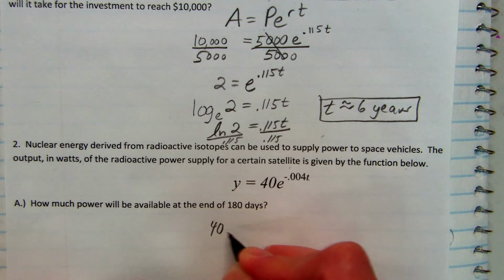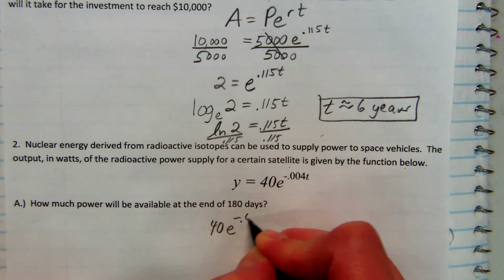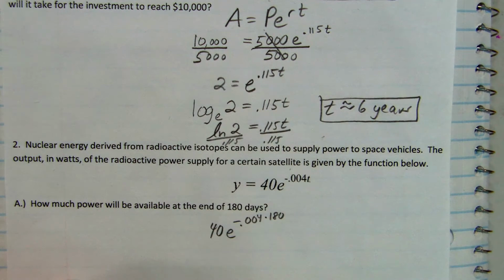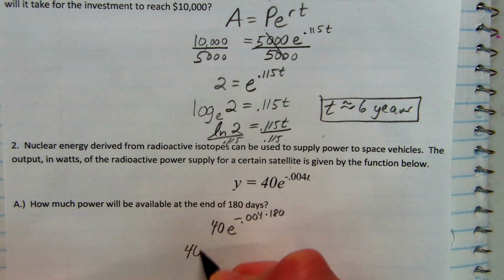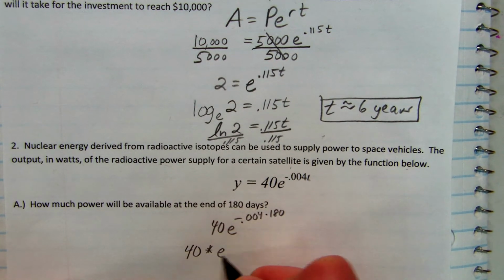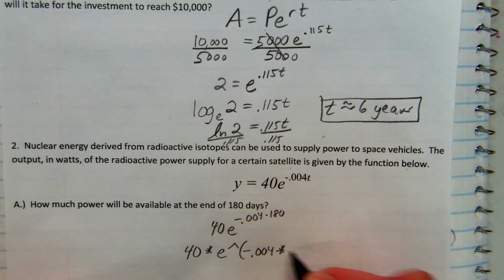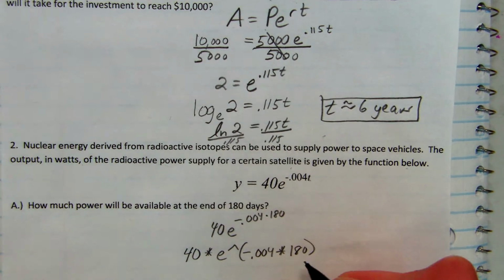So you'll have 40 times e to the negative 0.004 times 180. If you're putting this into a calculator, you can type the whole thing in by doing 40 times e to the negative 0.004 times 180, like that.